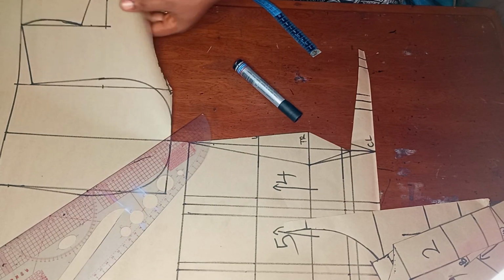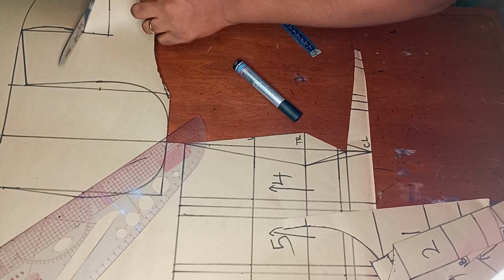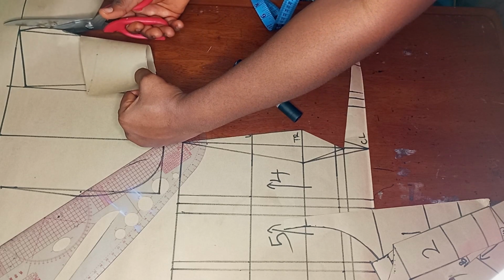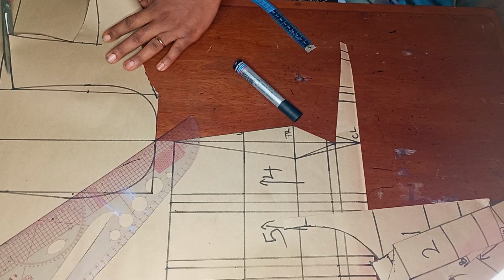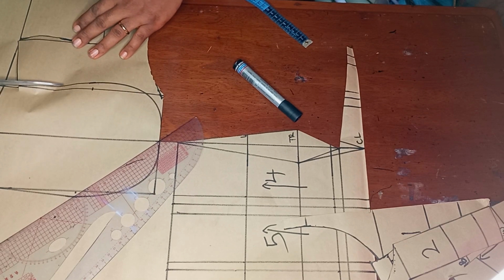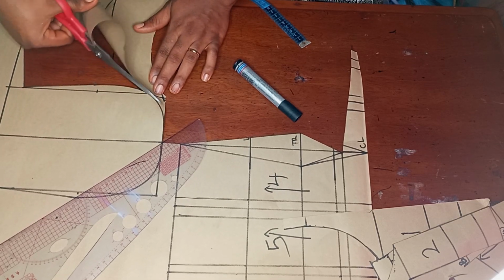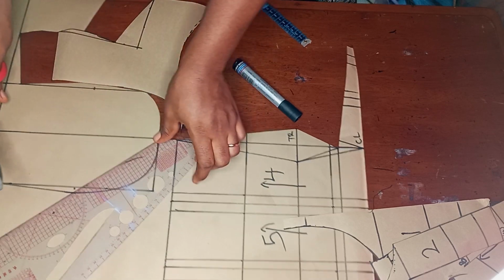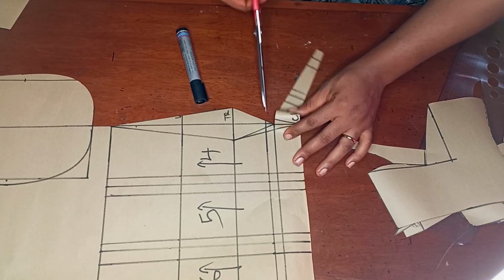I didn't do that before, and then I'll cut out my yoke. So cut it out. And this is it for the front.